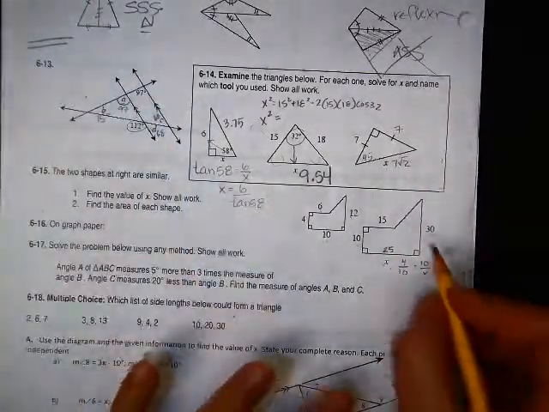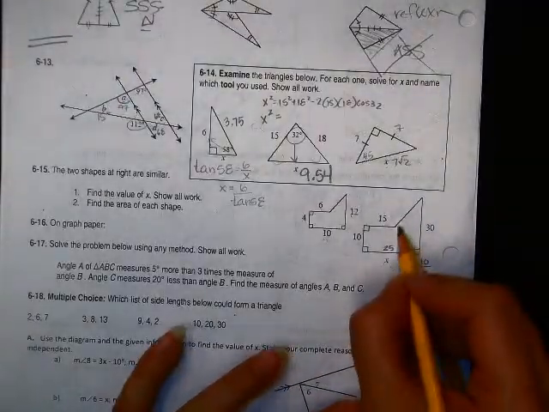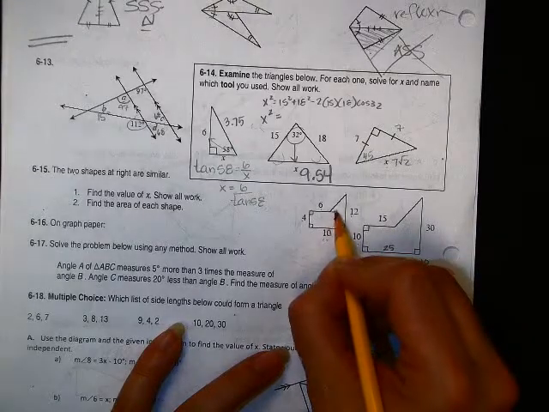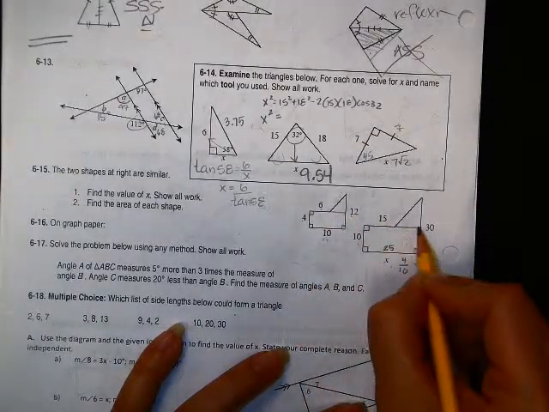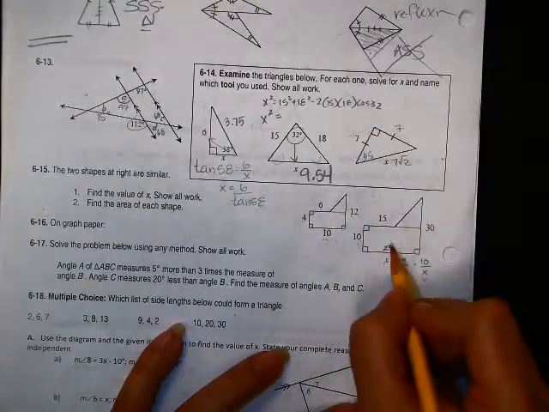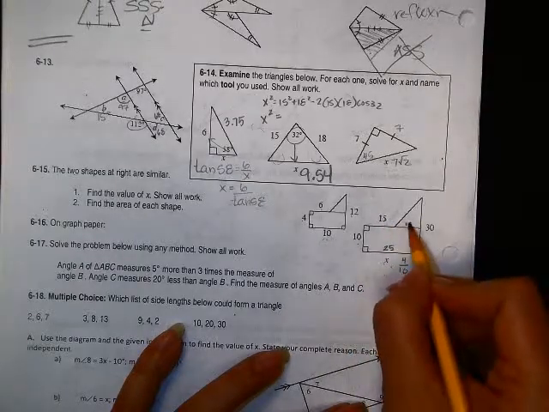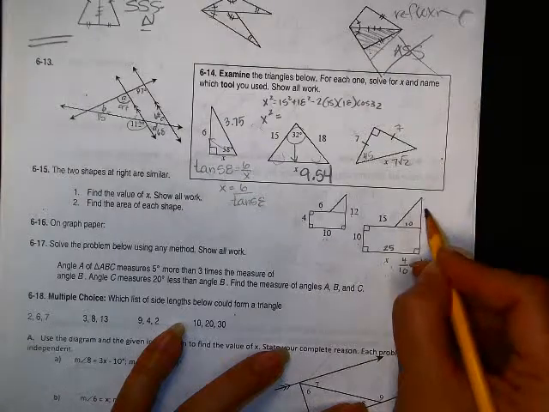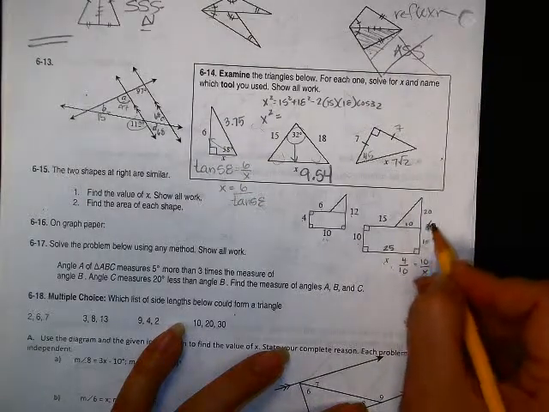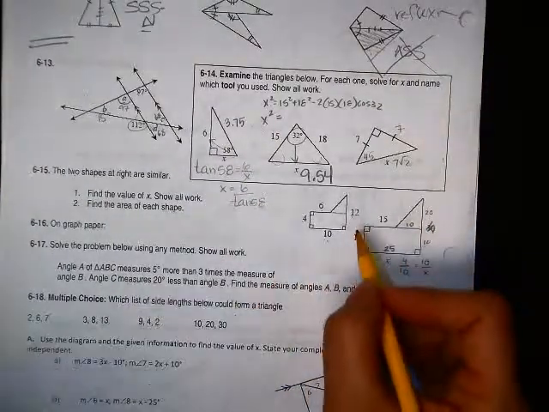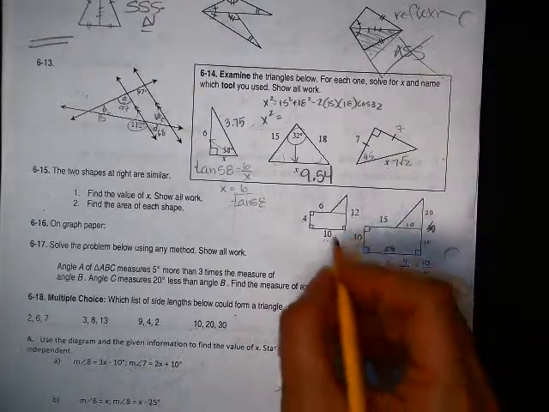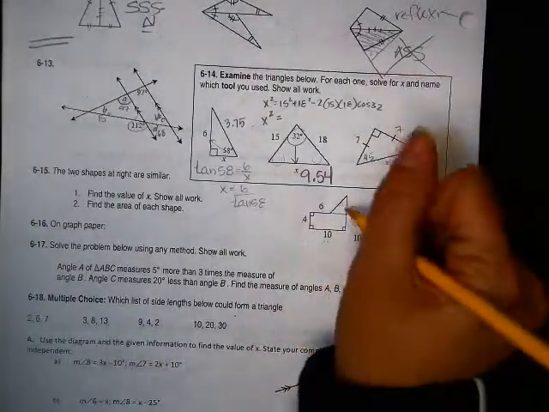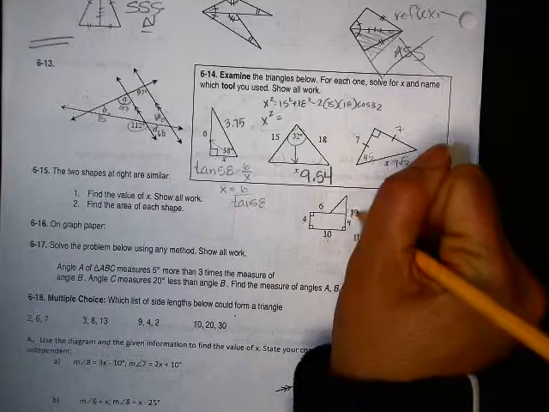So in terms of setting this up, for the area, I'm going to split it off here. And if this is 25 and this is 15, this must be 10. And if this is 30 and this is 10, this must be 20. And so let's see, this is 12 and this is 4, so this must be 8.